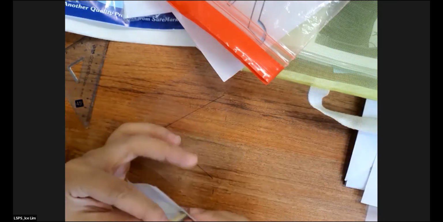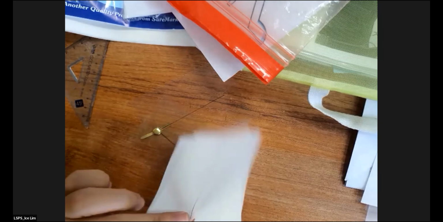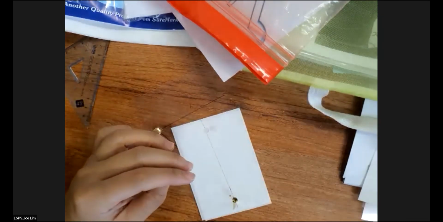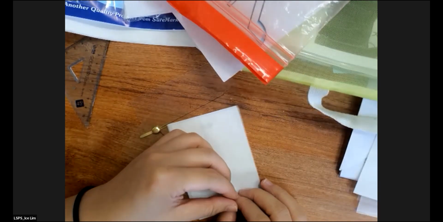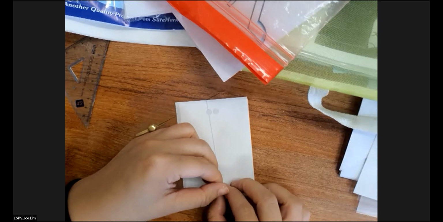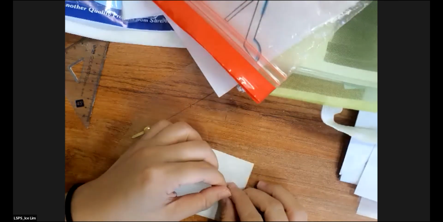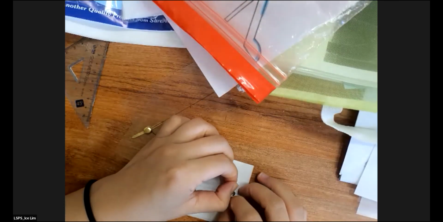After you're done drawing, pass the marker down to your friend so that they can draw as well. You can. That's what I'm doing.